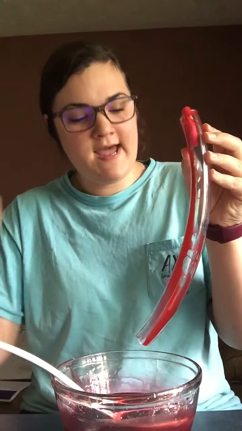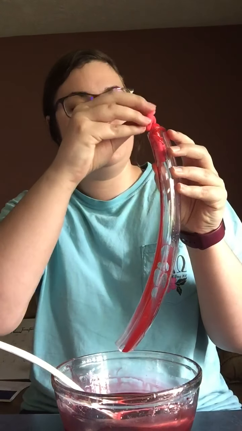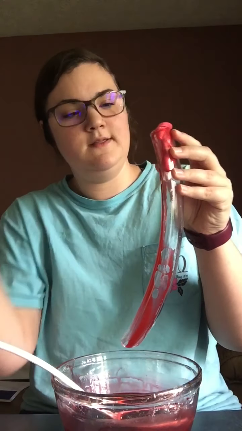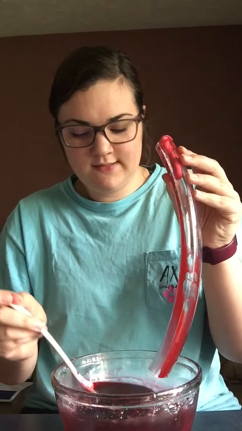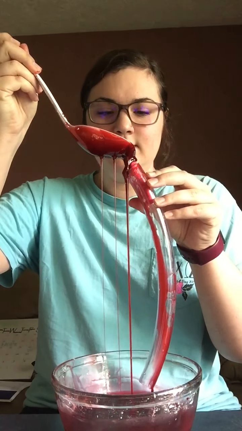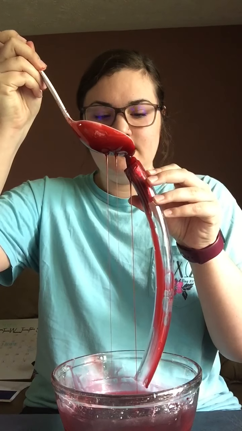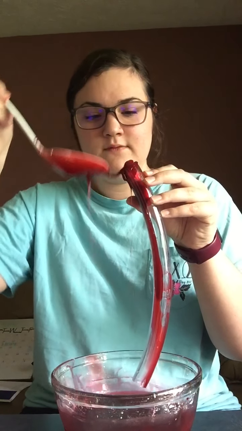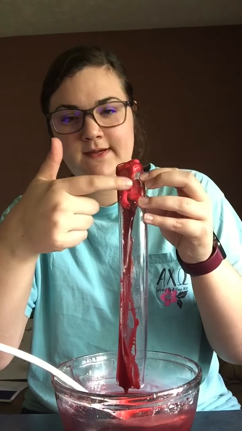So with that, we're just going to add a few more here. They're stuck. So it's harder for our blood to pass through because of the clot that's up here.